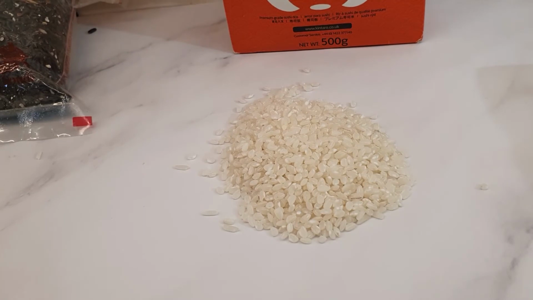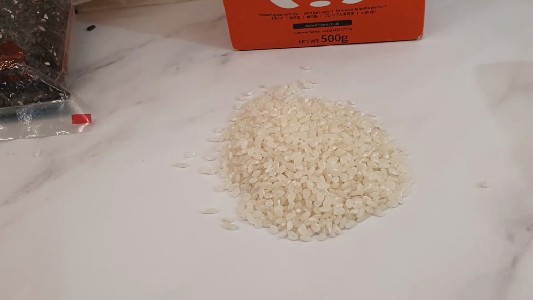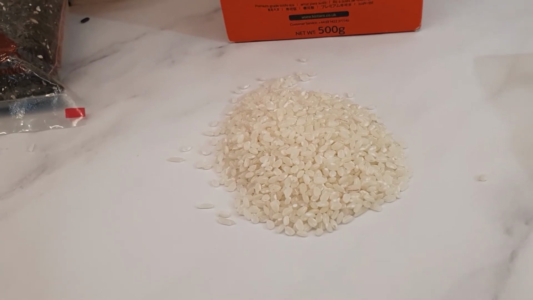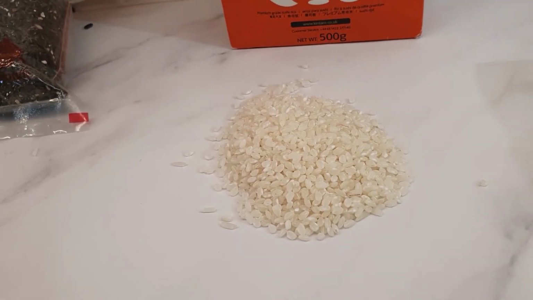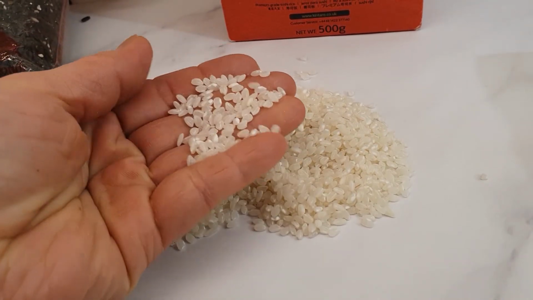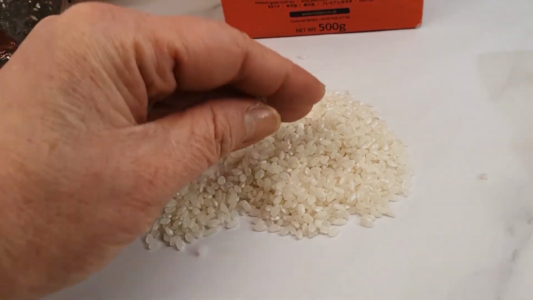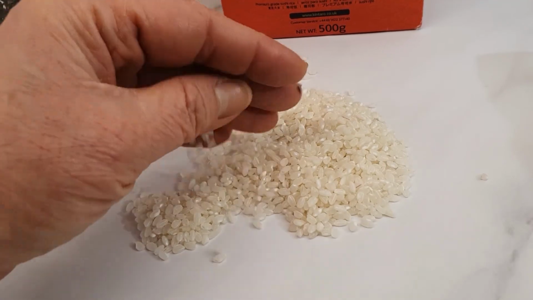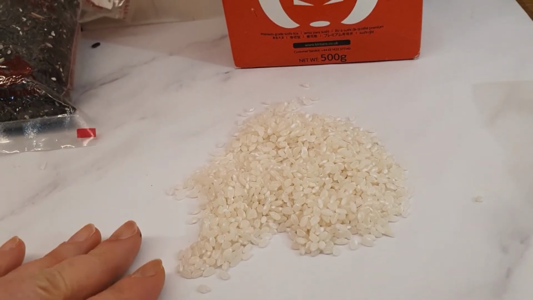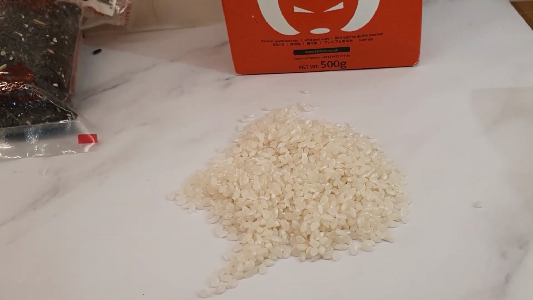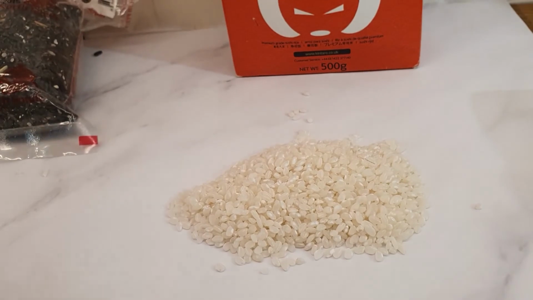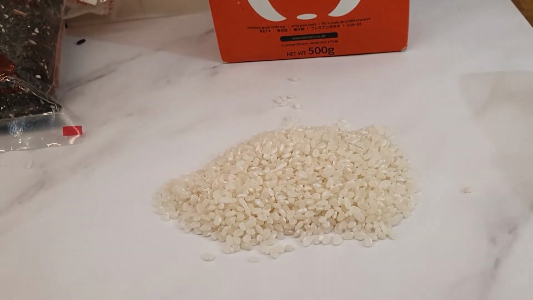Now we come to the short grain rice. Short grain rice, we don't use a lot of in Malaysian cooking or in my Chinese Nyonya cooking. But this rice is short grain rice, also known as sushi rice, and it's very sticky. If you go to the Japanese restaurant, this is what you have when they make sushi. And they also take this as a rice, as far as I know, but I'm not too sure. I'm not an expert in Japanese food.